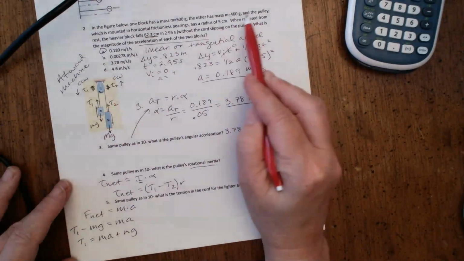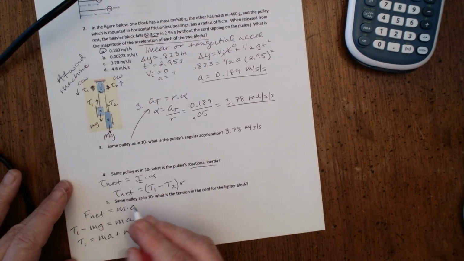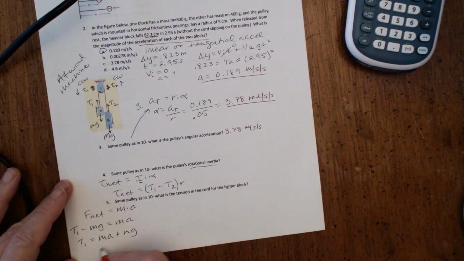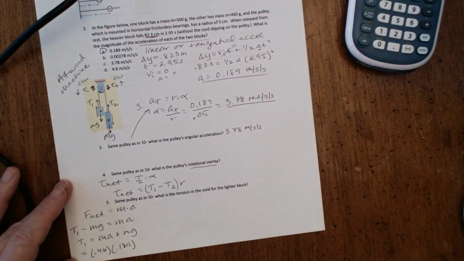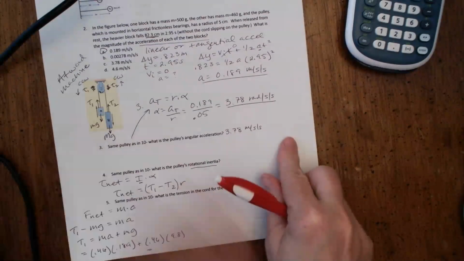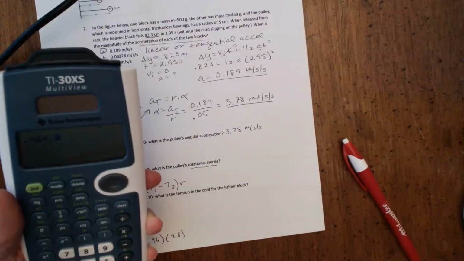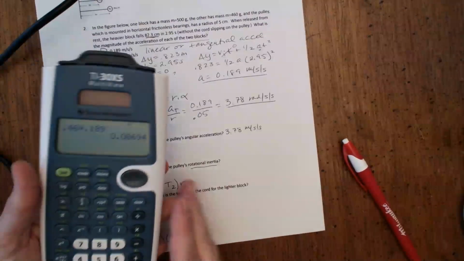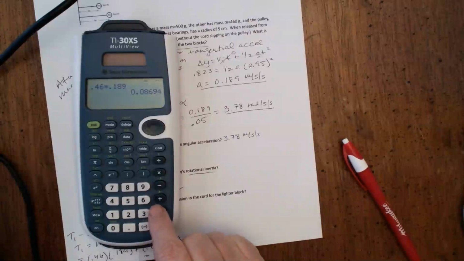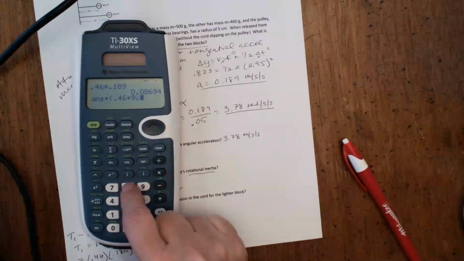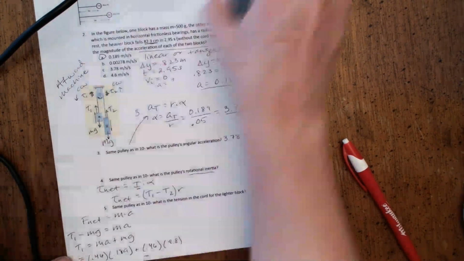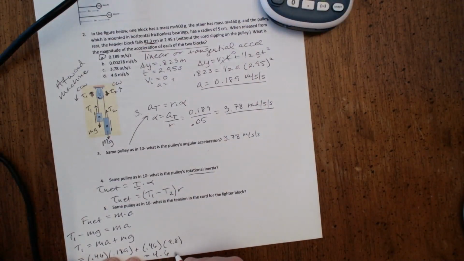M for the smaller mass is 460 grams. So I've got 0.46 times my acceleration I already got, my linear acceleration up here, plus 0.46 times 9.8. 0.46 times 0.189 plus 0.46 times 9.8 gives me about 4.6 for my T1, 4.6 newtons.